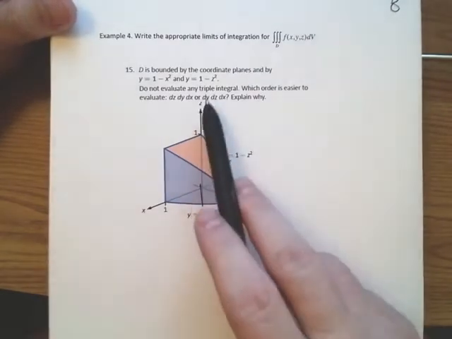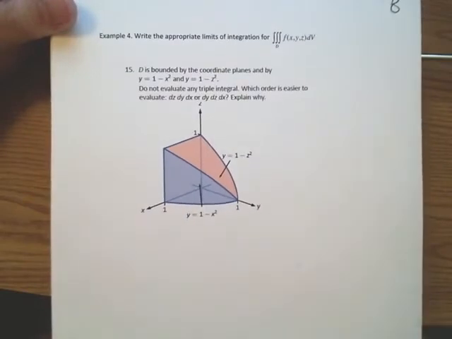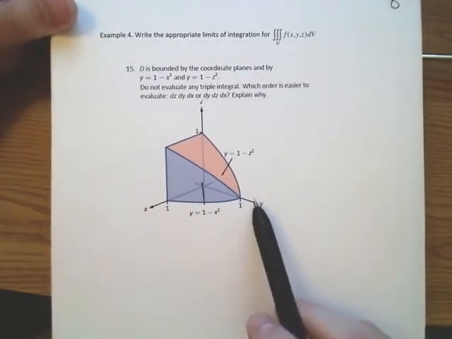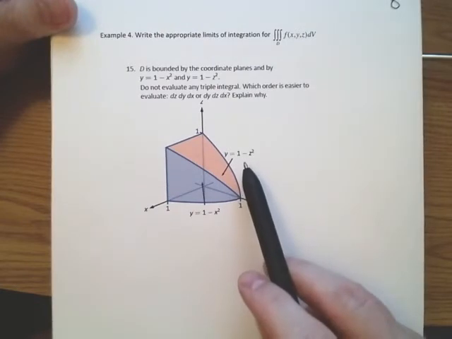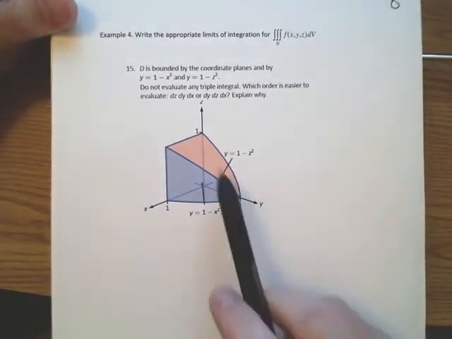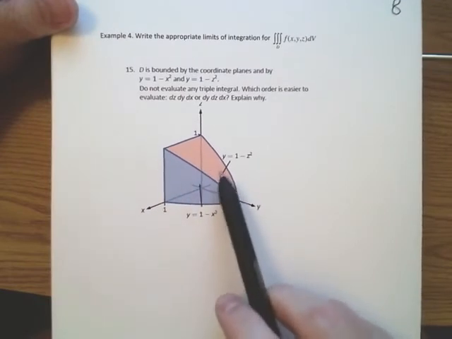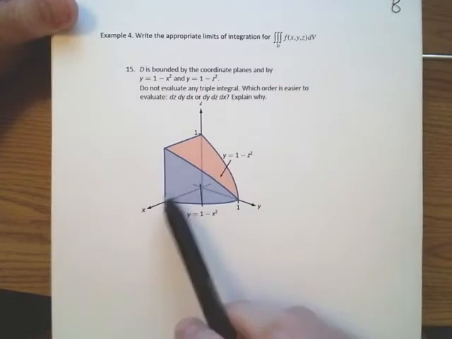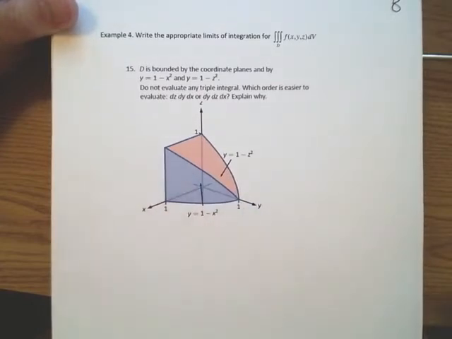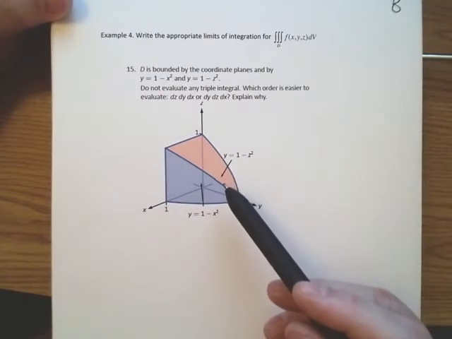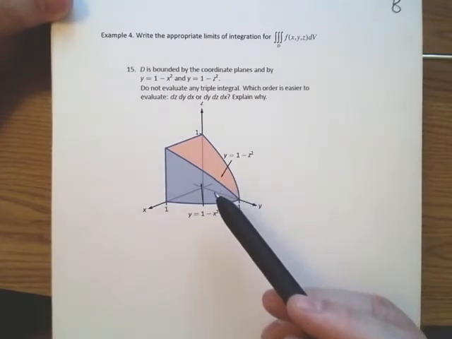How about y equals 1 minus z squared? Well, that's going to be a parabola also, if you imagine in the yz plane. Well, x is missing, so that would be extruded in the x direction. So we get this orangey looking parabola here, parabolic surface, I should say. And then they intersect here. But you can see, I think, that this is actually a z simple solid.